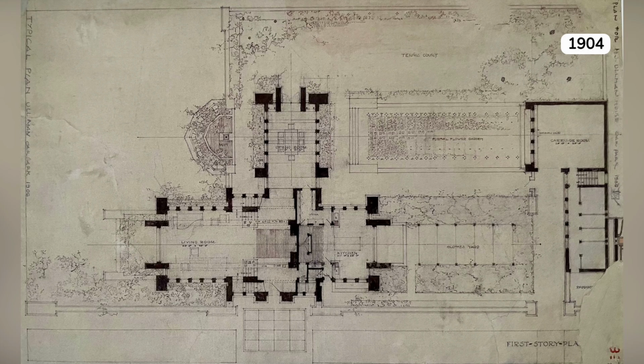A set of steps leads up from the living room to the covered porch above the dining room, adding layers and depth to the living space. This thoughtful layout requires detailed examination of sketches to fully grasp the innovative split-level design Wright implemented.